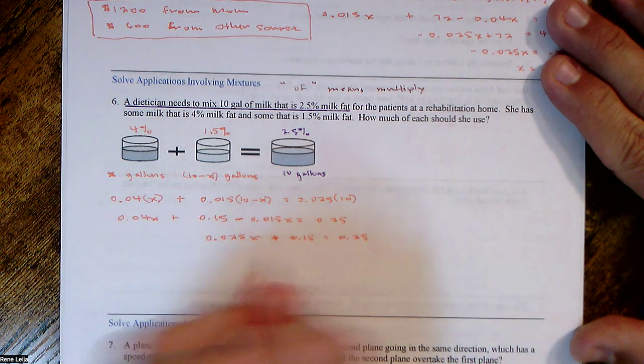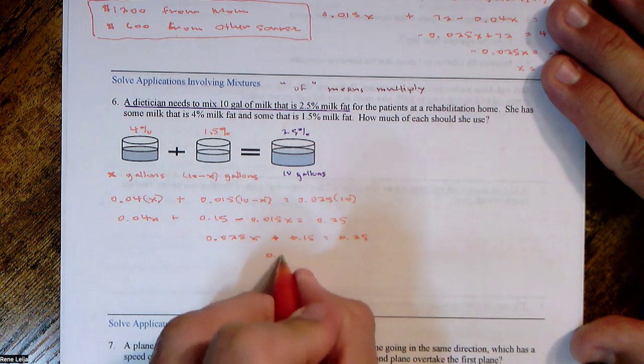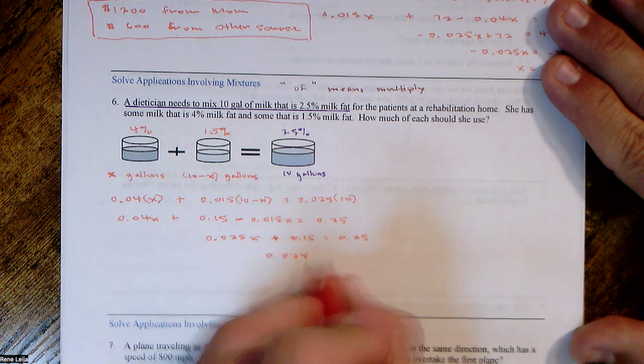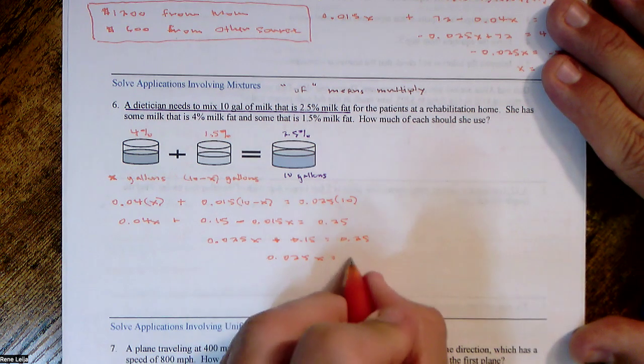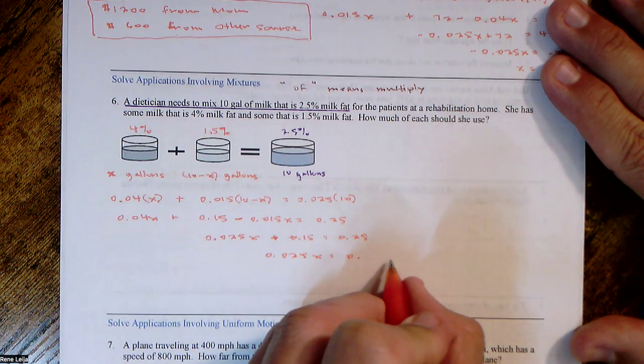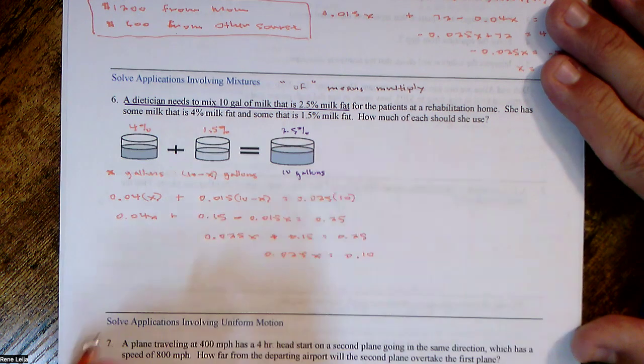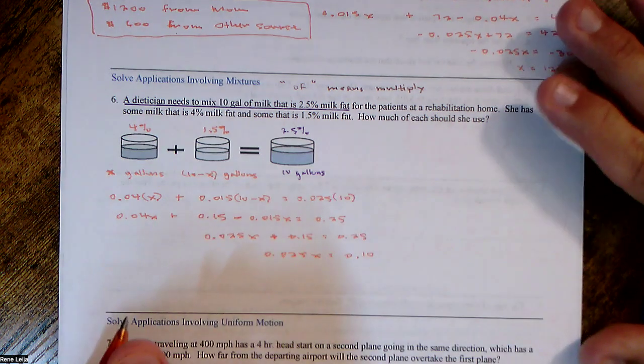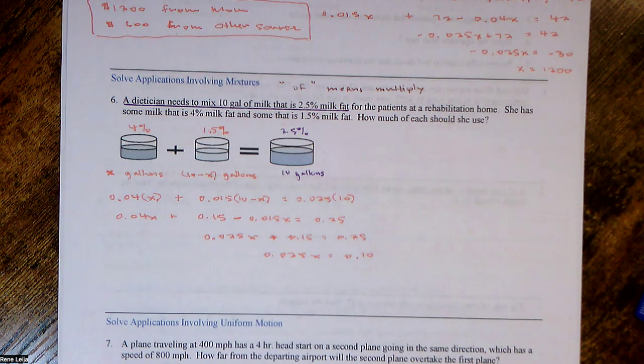So we're going to subtract the 0.15 from both sides, and that's going to give us 0.10, right? I should know this, but I always doubt.